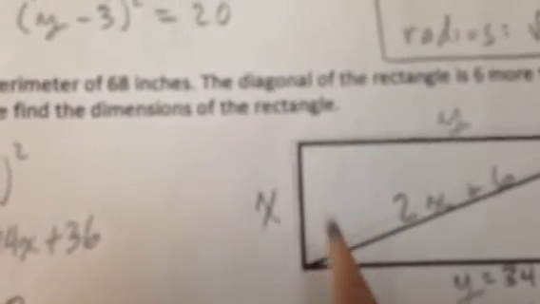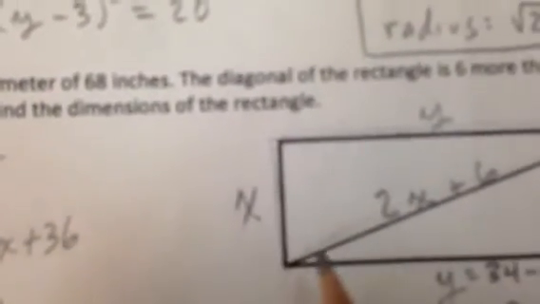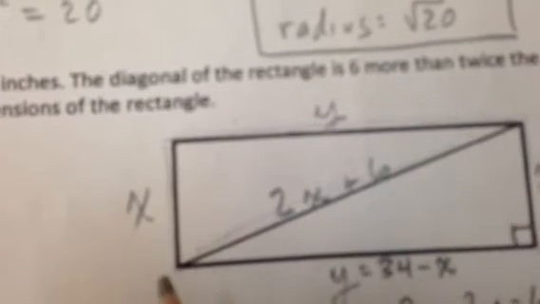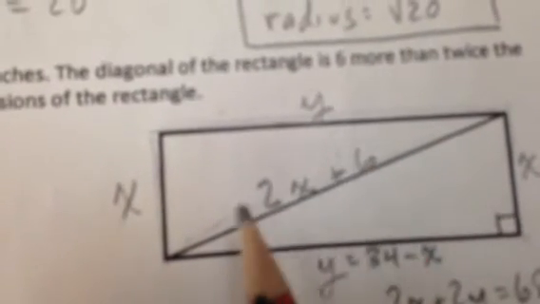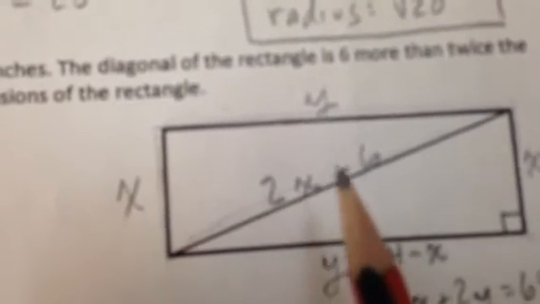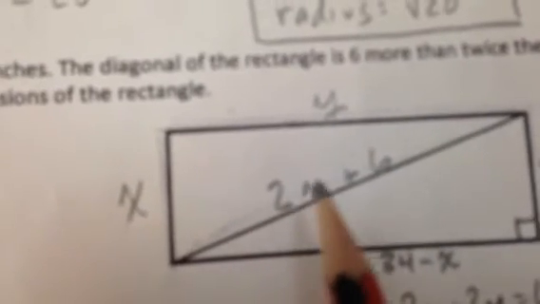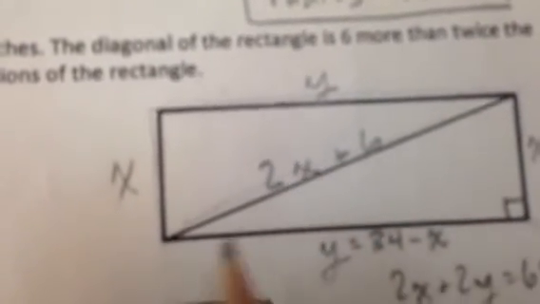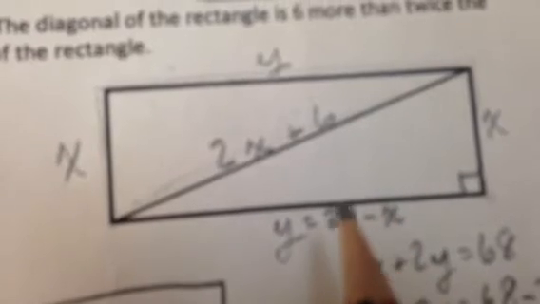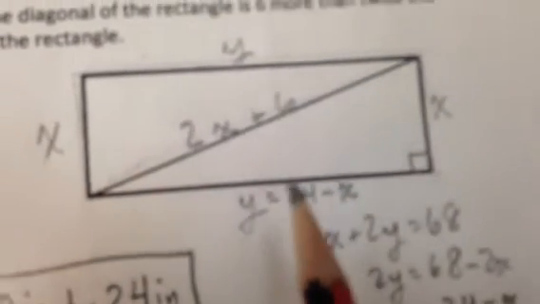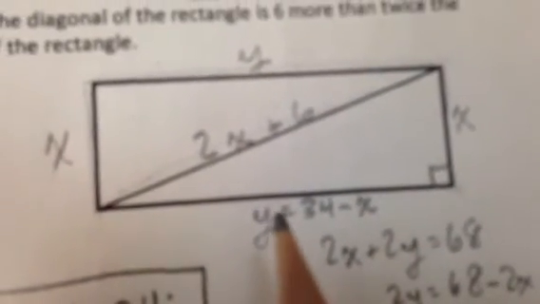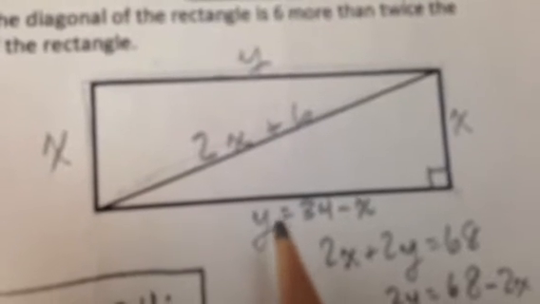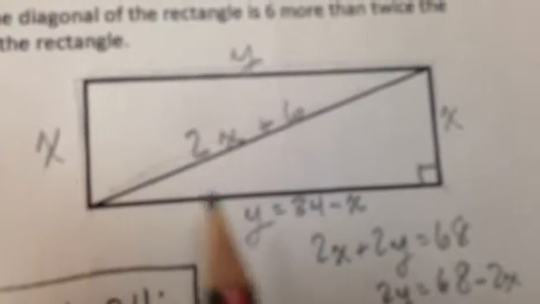So if I say that's the shortest side and I call that x, that means the diagonal, 6 more than twice the shortest side, would be 2x plus 6. Now, this other side here, there's a couple of different ways you can find that. I decided to just call this side x and this side y.